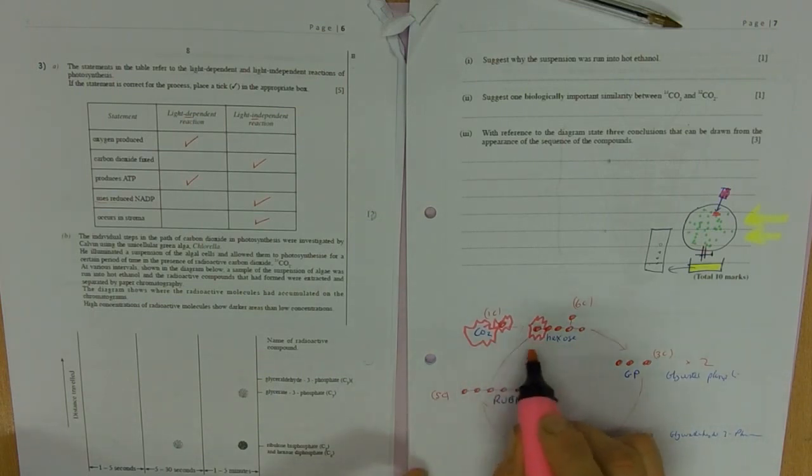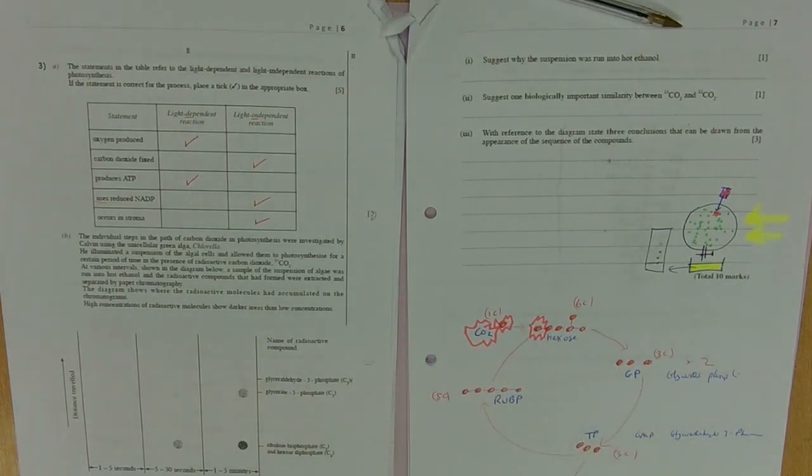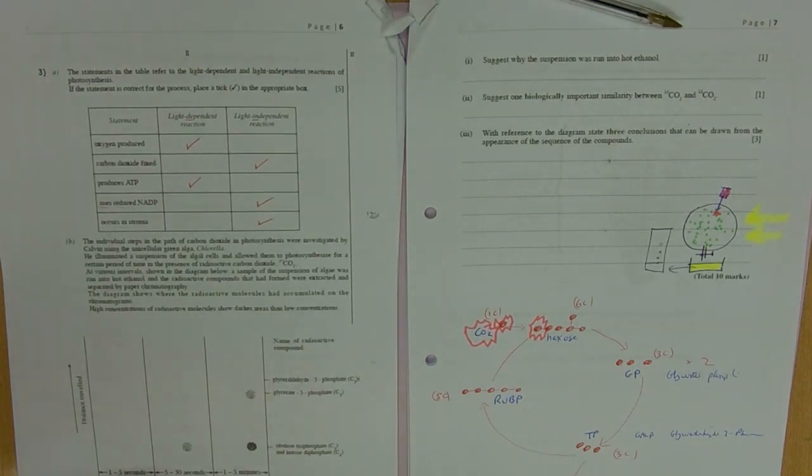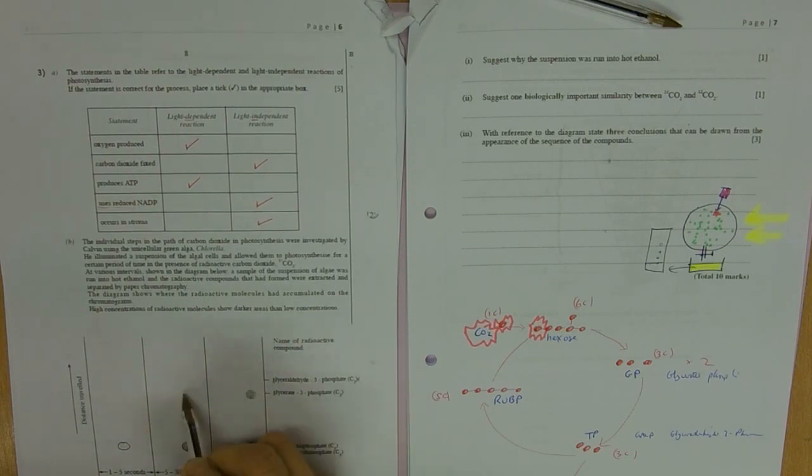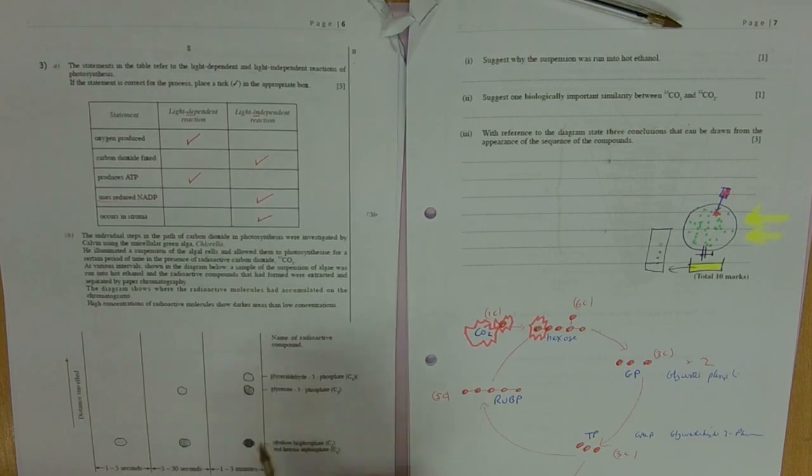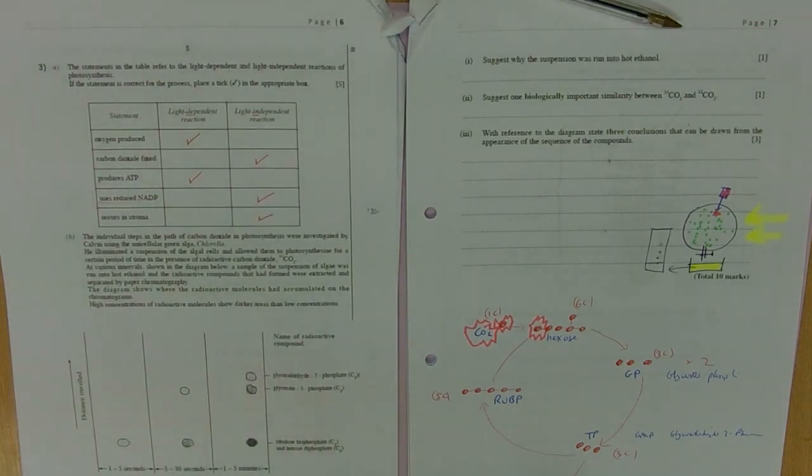Okay, so that's the first thing that's going to happen to it. Here's a chromatogram, and the blobs on this are pretty hard to see. We've got a blob there. I'm just going to circle these blobs. There we go. And so if we stop this reaction pretty fast, we just tend to get this one blob.